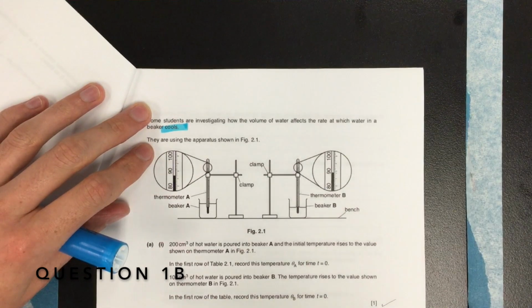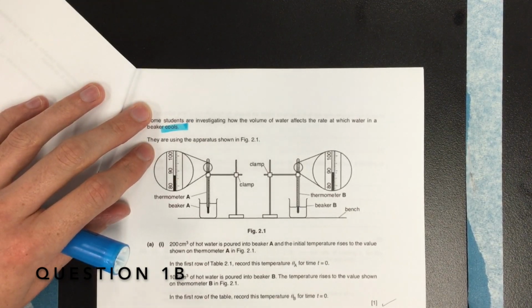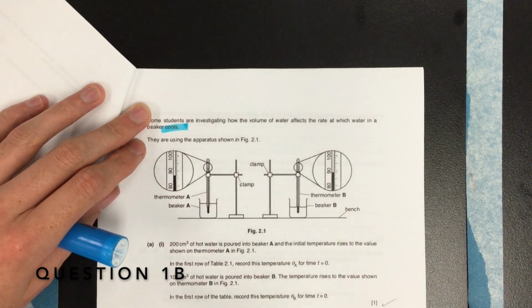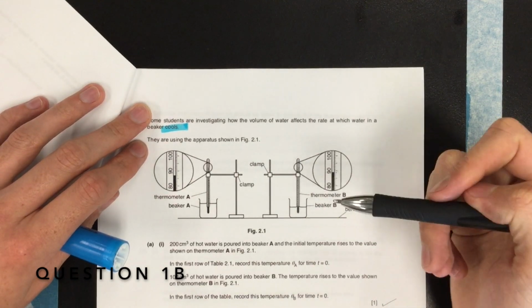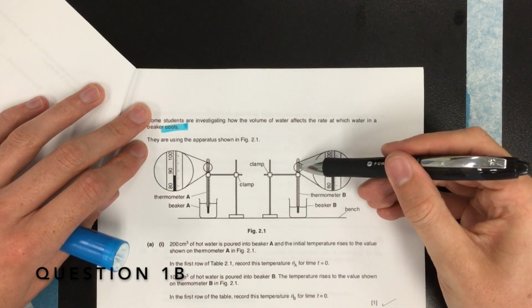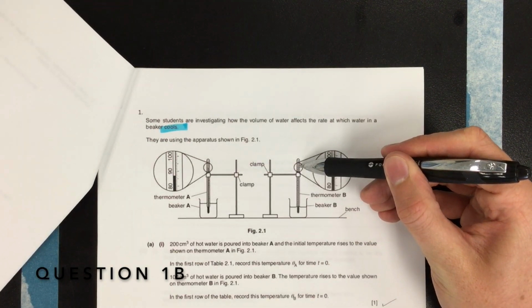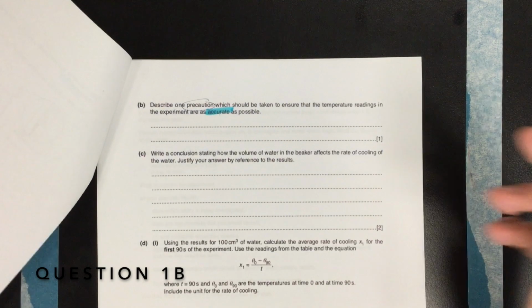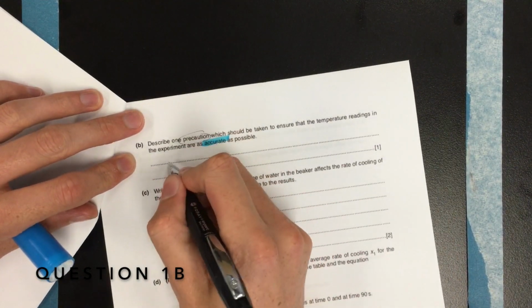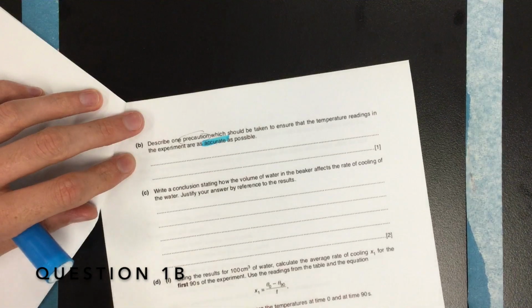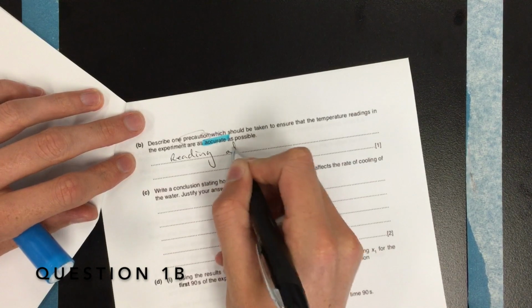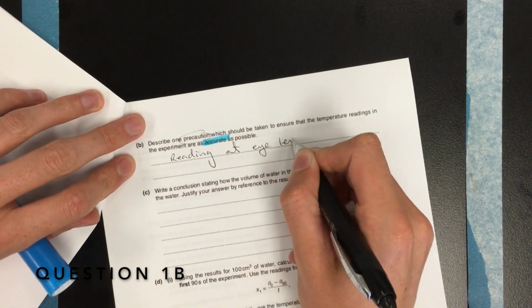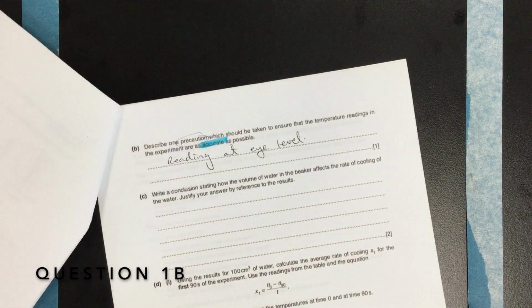accurate reading. So it is tempting to talk about repeats and things like that, because that's how you generally improve accuracy, but it's not how you improve the accuracy of a specific reading. To do that, it's about the way in which you take the reading. So you should be talking about, how do I read this thermometer so that I know I'm reading the right number? So the answer I would give is to get down to eye level. So you're reading it at eye level, or you're reading it from the meniscus. So I'm going to put that, reading at eye level. Okay, that is my answer there.